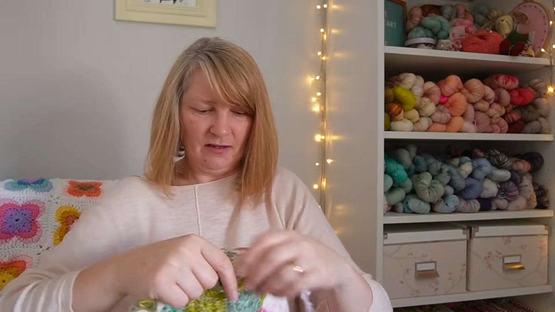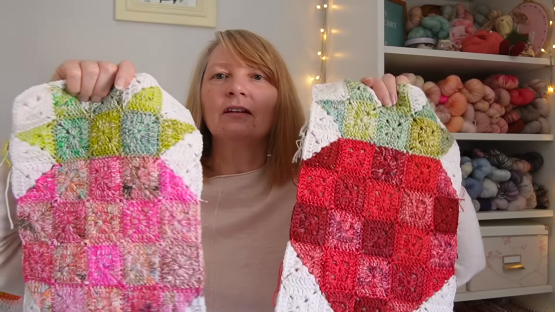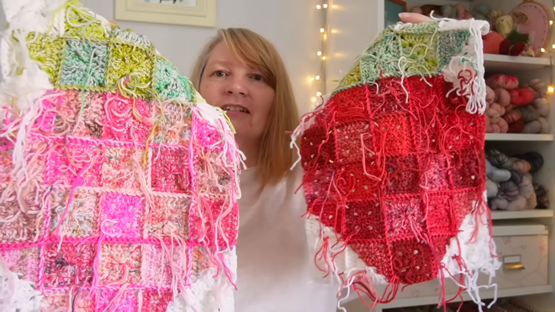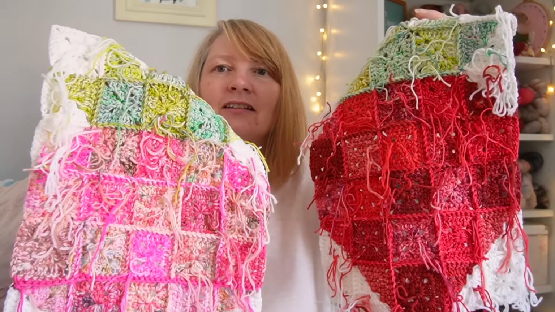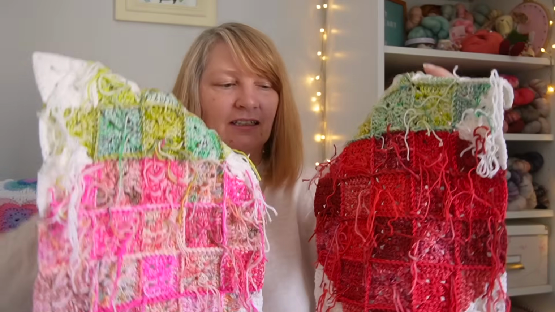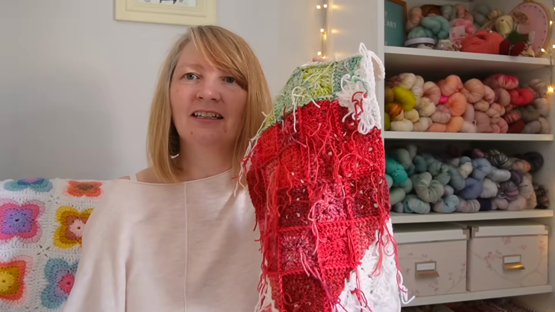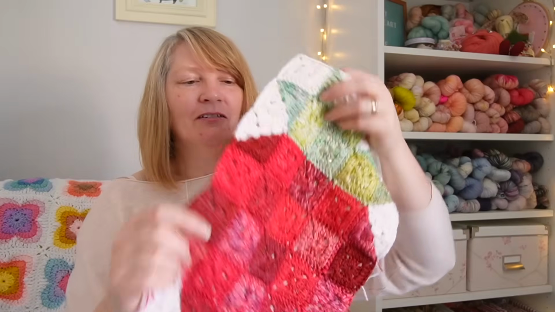Yeah, but I just really like both of those. They're really cute. Frightfully, I haven't woven in any ends, so that's all a bit terrifying, isn't it? I was so excited to see how it looked together and get it all joined, but I didn't bother with the ends, which is a bit naughty.